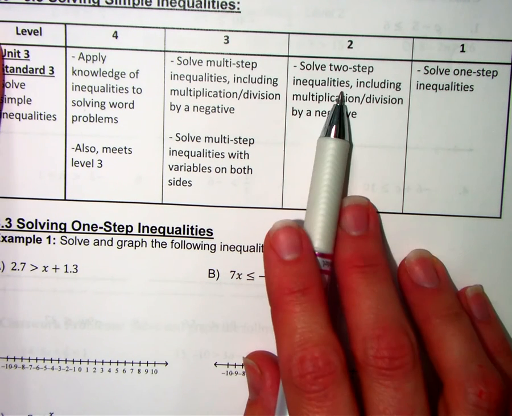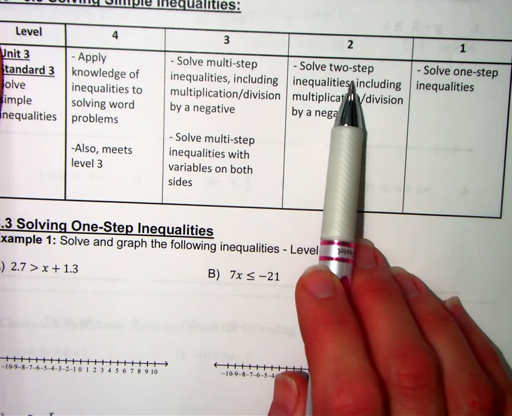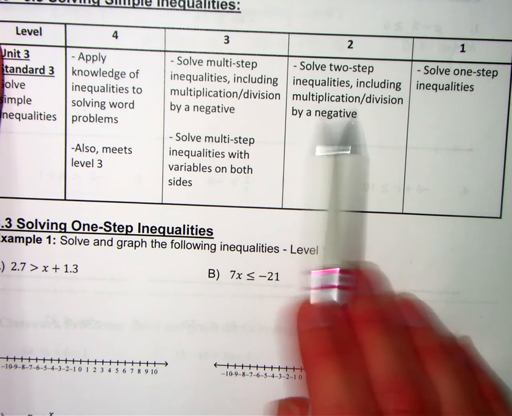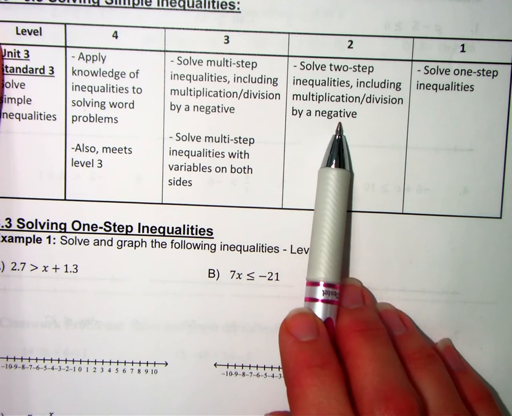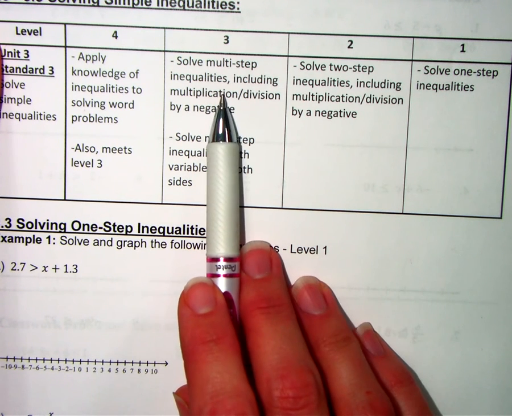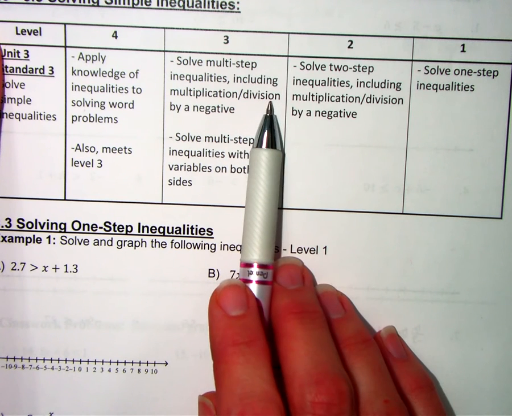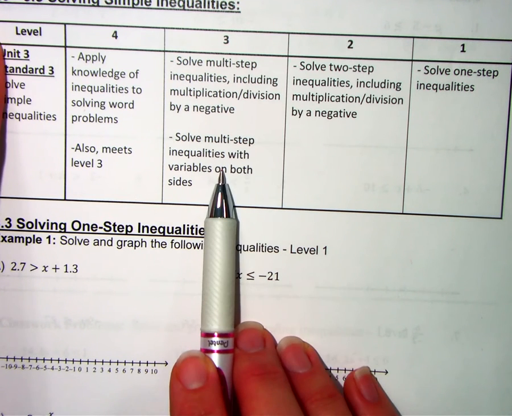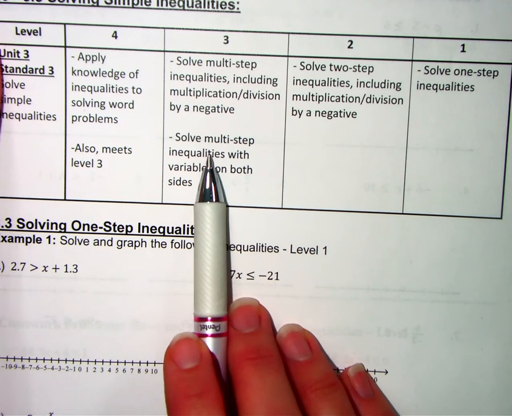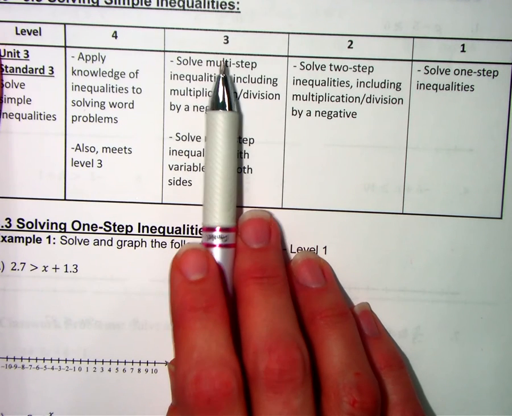Then to get a level 2, we are going to do a 2-step equation, and it is going to include multiplying or dividing by a negative, which is the catch from this one step. Then to get a level 3, you need to be able to solve multi-step inequalities. They could have variables on both sides. They could have parentheses. They could have combining like terms. So that is a big group of things in our level 3.